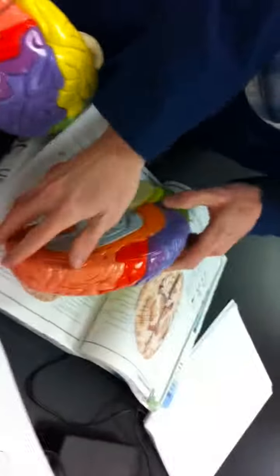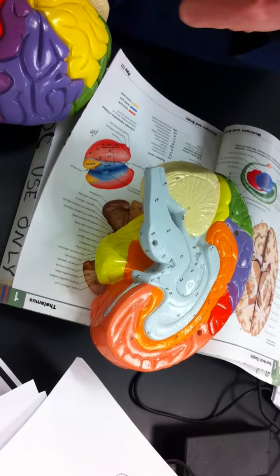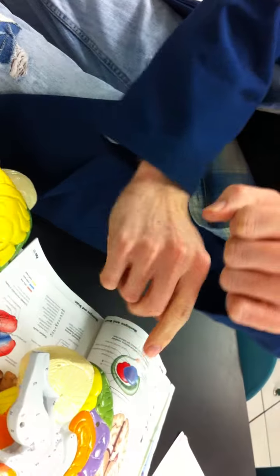So think of it like this. You have your thalamus right in here. And so if we take this out, then your caudate nucleus is going to come out, and then it's going to wrap around and spin right here. So think of it like a ram's horn. Come out, and then like this. That's pretty cool.